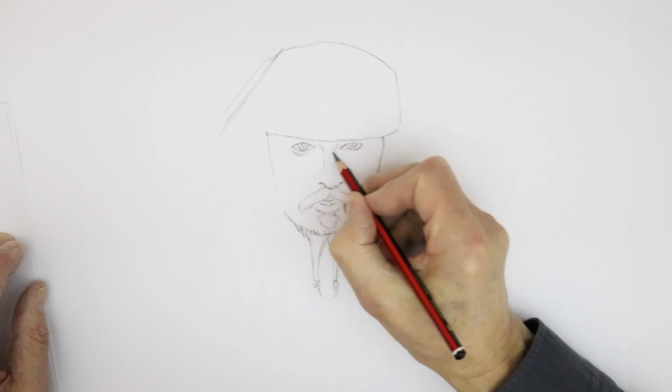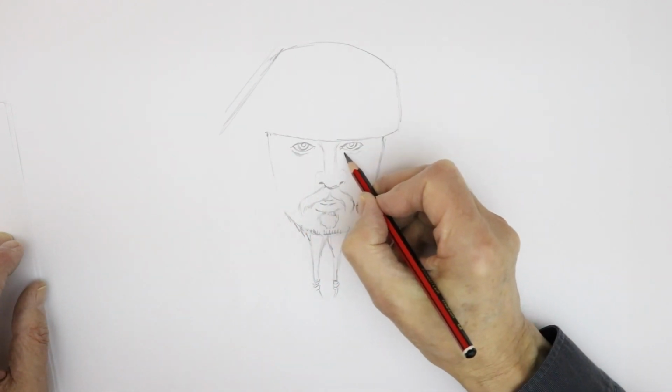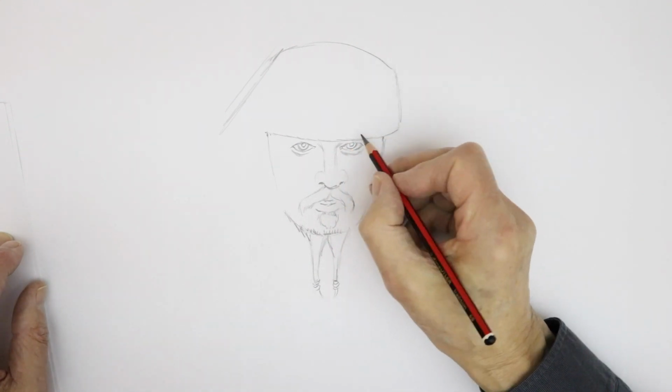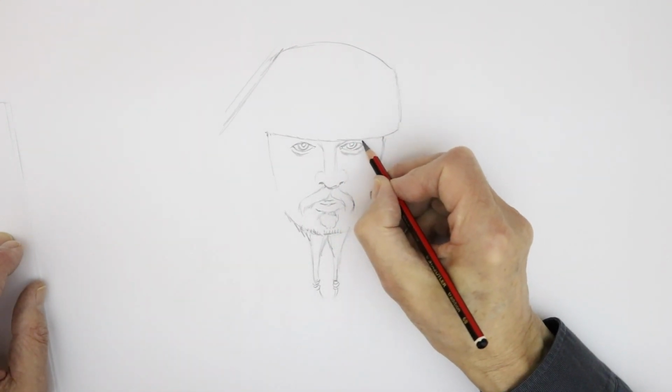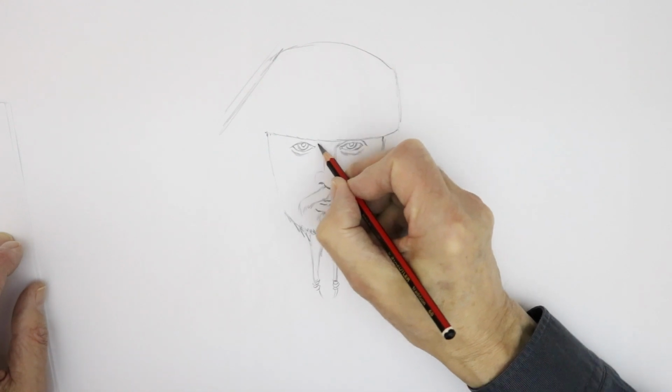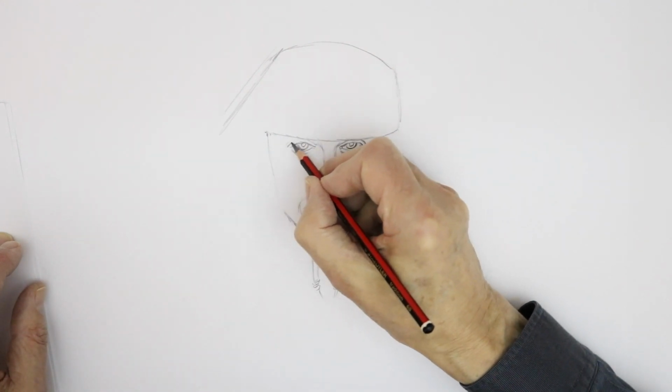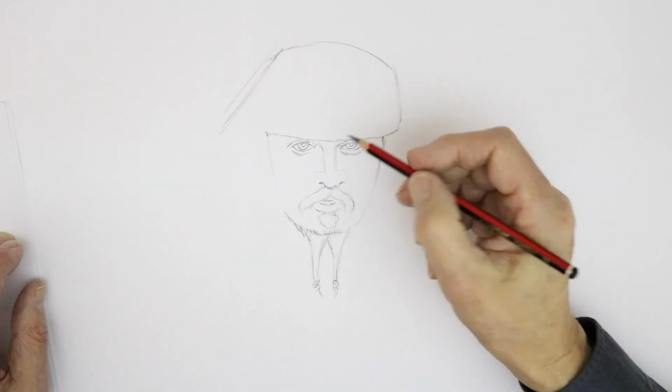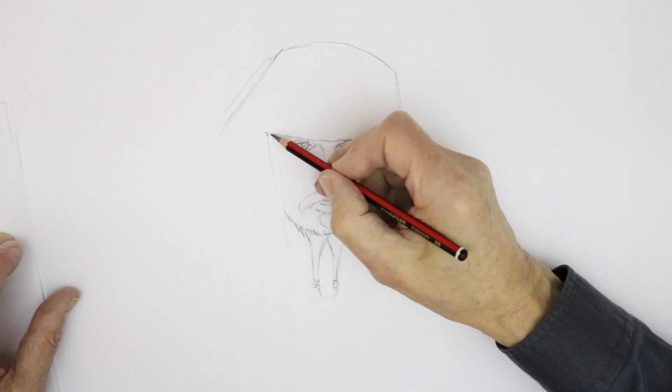And of course his eyes, in the movie, you know, they're obviously fairly heavily made up, so they're going to be quite dark here. And I'll shade that in a second. You get the eyelid coming in, or the crease above the eyelid coming in there, like that. Okay?